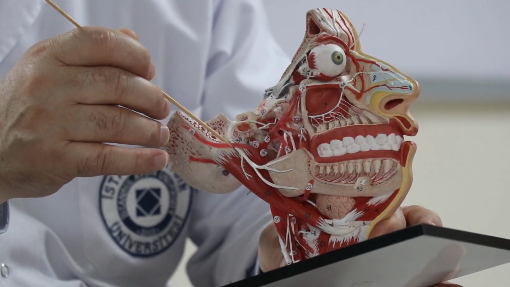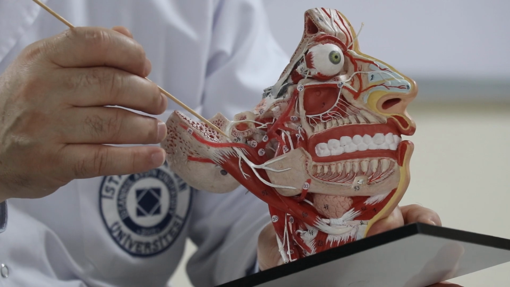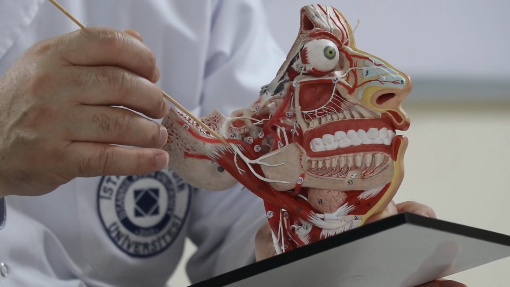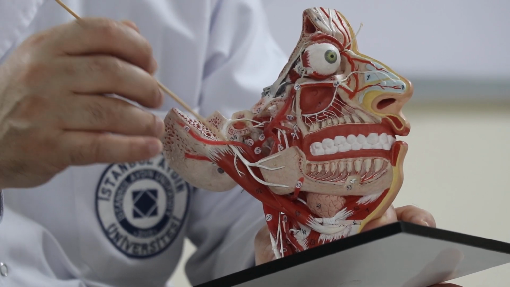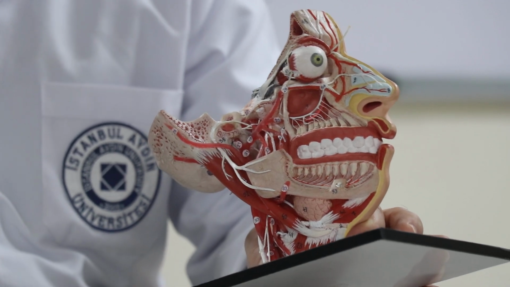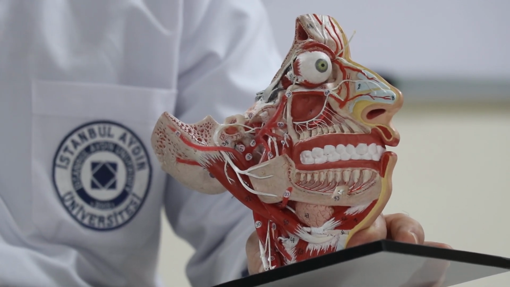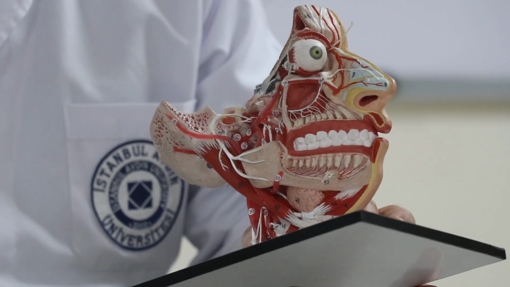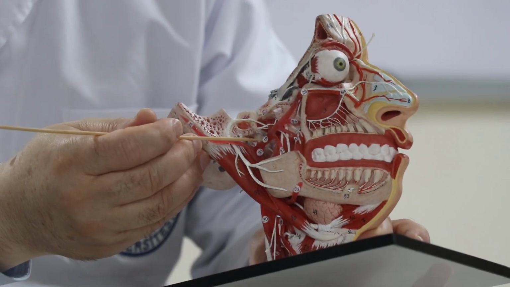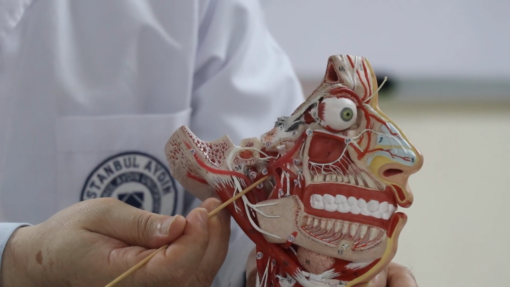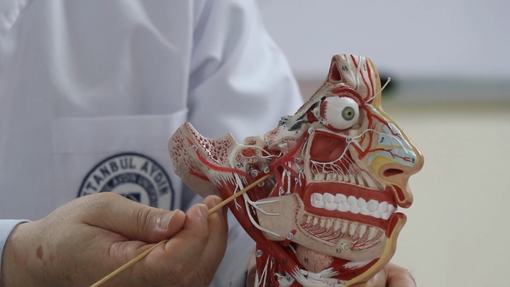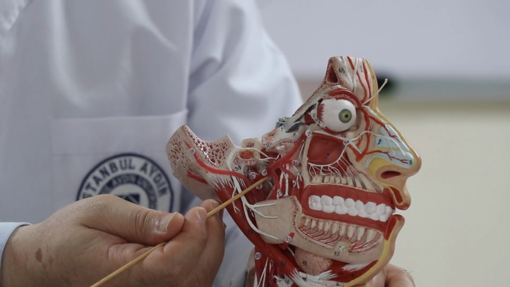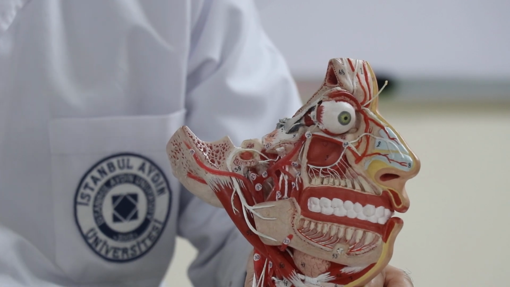So this might be like occipital or posterior auricular. So we have two branches that come out from the external carotid. It goes to the back, the occipital, and posterior auricular, behind the ear. That's the branch of external carotid. Okay. So this is the maxillary here. The maxillary has three parts: first, second, third.